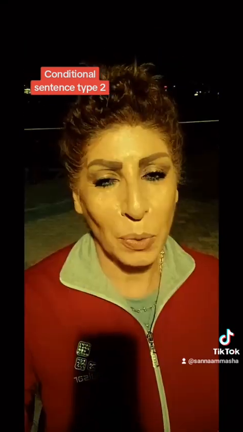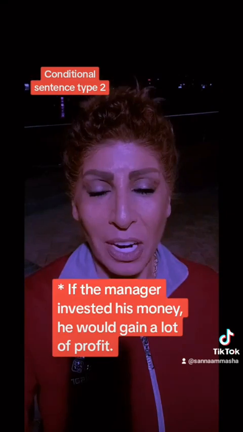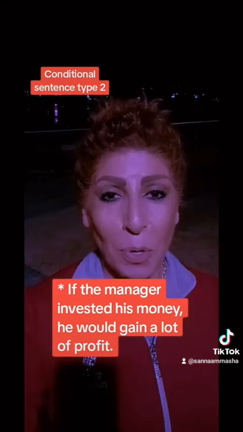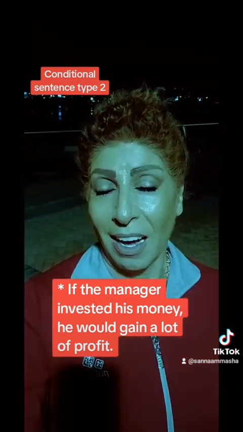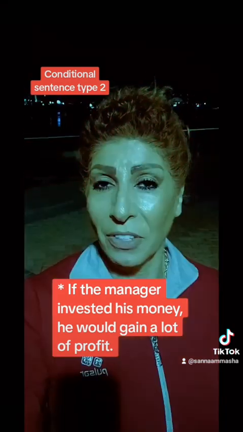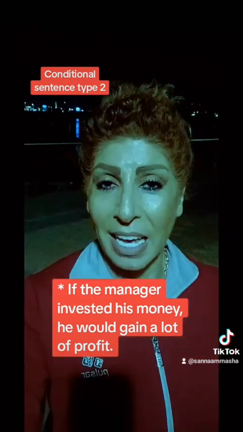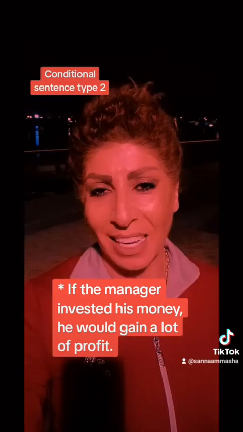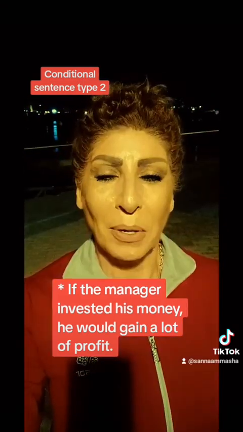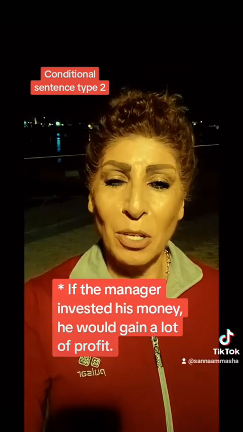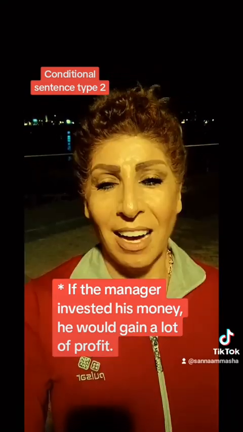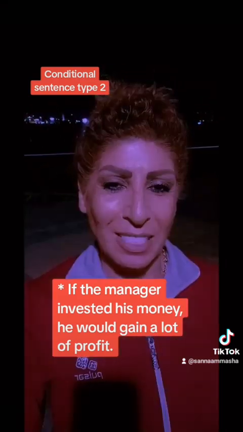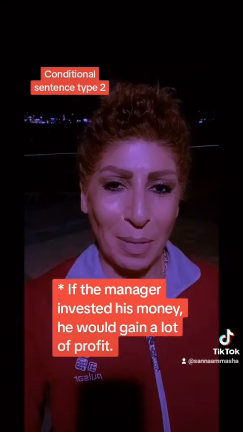For example, we could say, if the manager invested his money, he would gain a lot of profits. So the action or the activity of investing the money is possible, and the result, which is gaining the money, is also possible, because he has the time to start his investing, and he has also the time to gain. So both activities are possible.